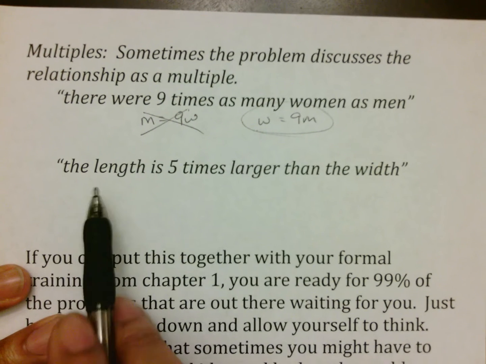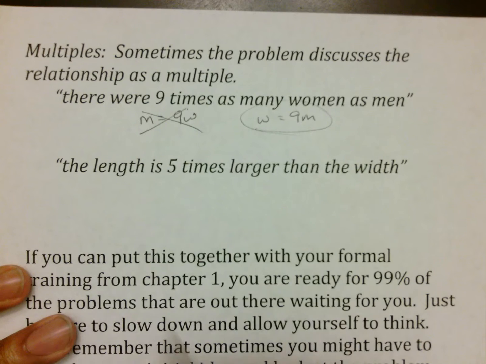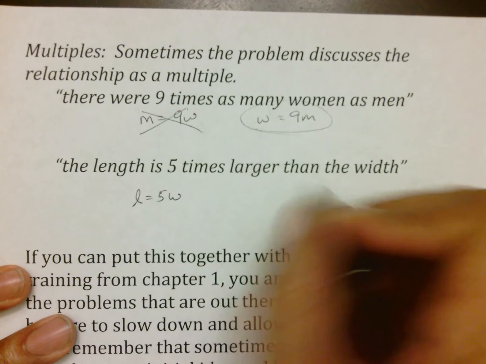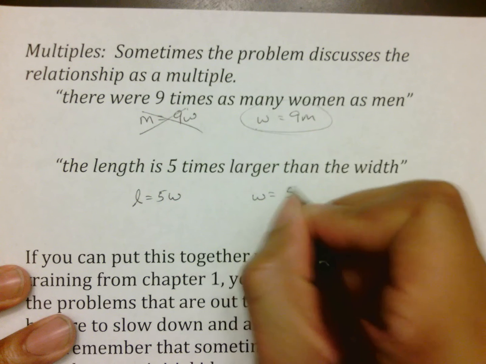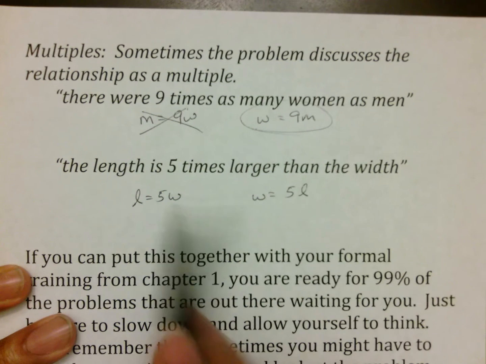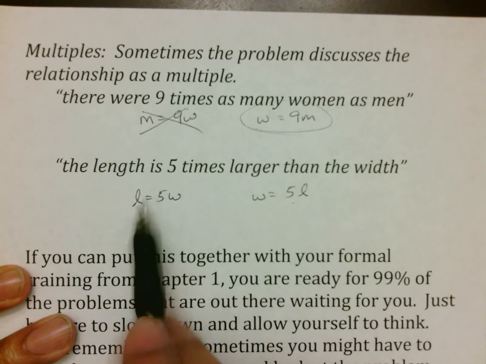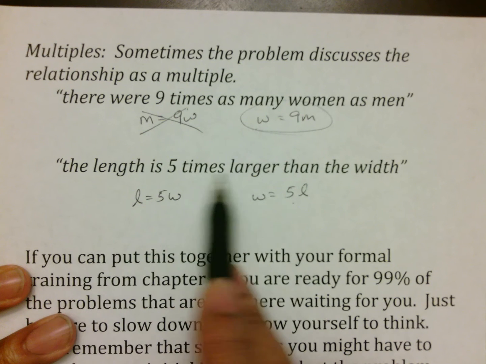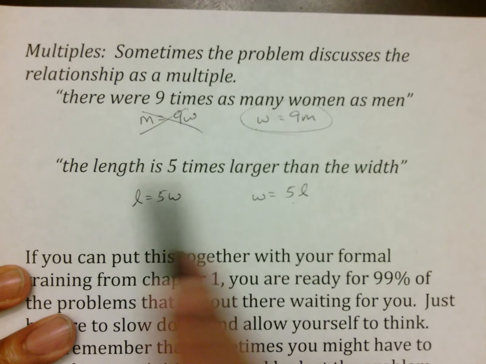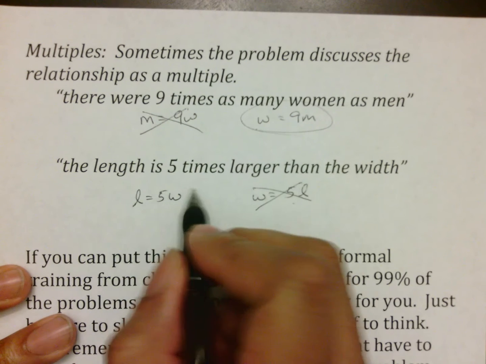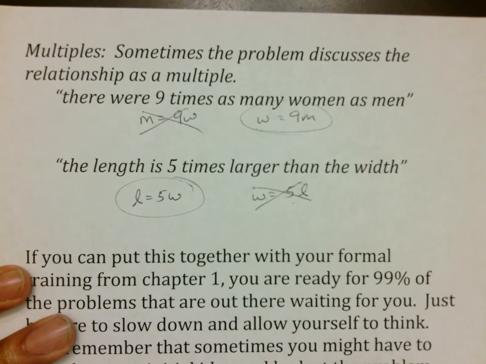Same thing here. If the length is 5 times larger than the width, we have two options. We have length equals 5W, or we have width equals 5L. So again, I would put this off on my scratch area, and then try to think my way through it. If the length is 5 times larger, that means that length is more, which means we want length by itself, which means that's not what we want. This is what we would use.